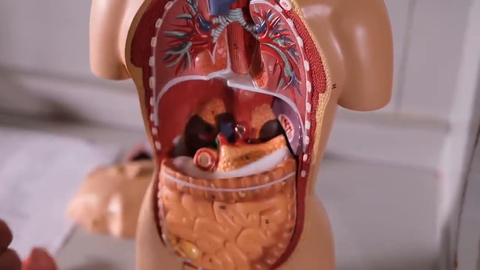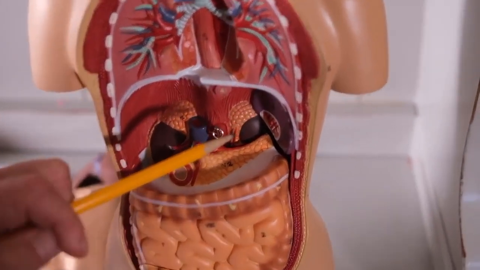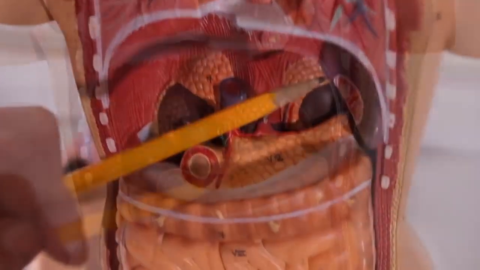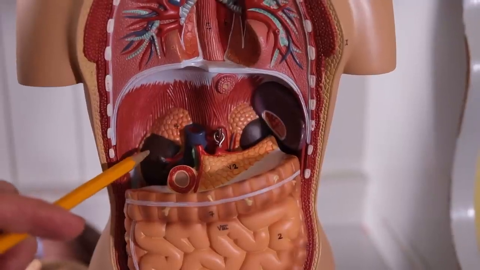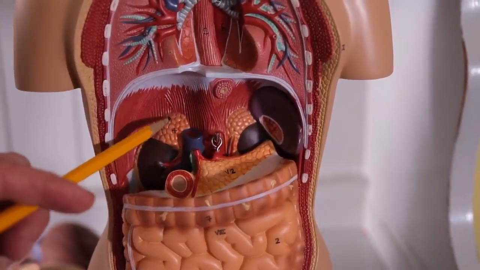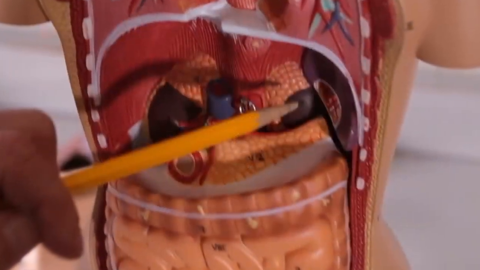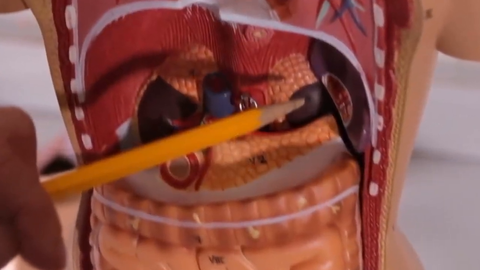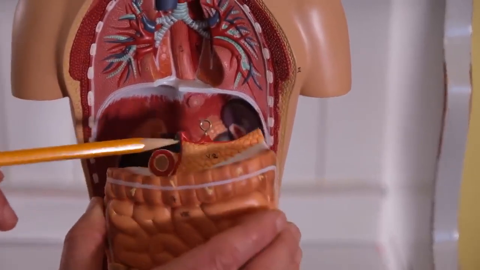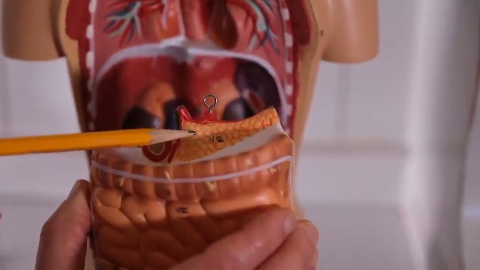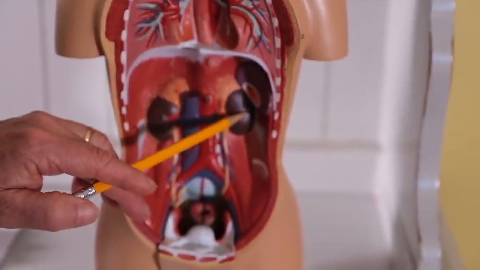Now let's take a look at, here's the spleen right there. Then the pancreas is right here, then you can see one of our kidneys, and sitting right on top are the adrenal glands. Okay, now let's go back. There's the spleen, then the pancreas. You can now see two kidneys. Okay, there's one kidney, another kidney.